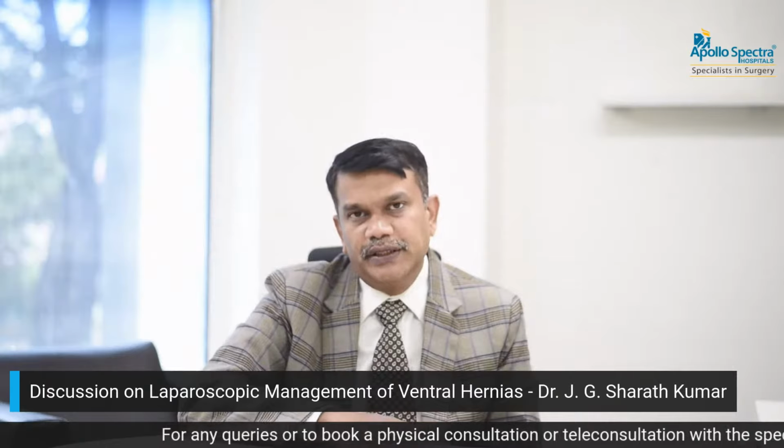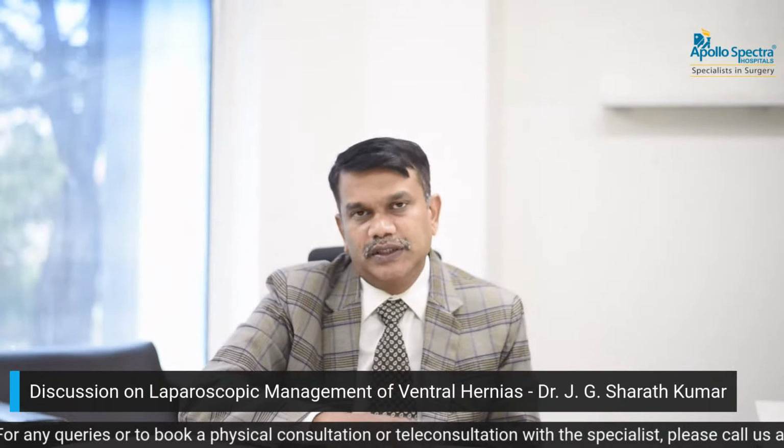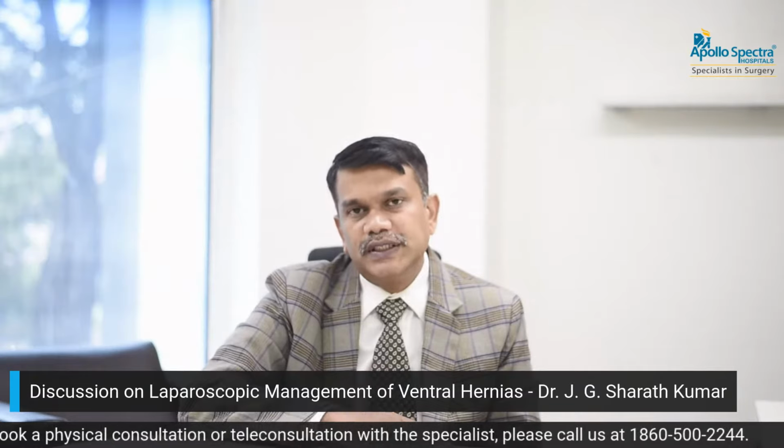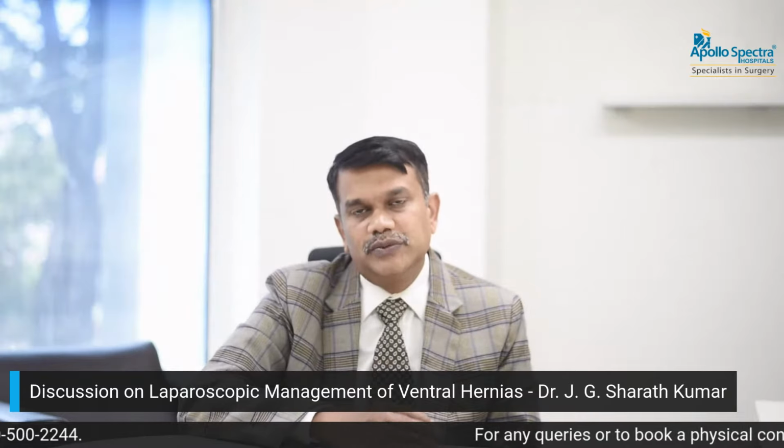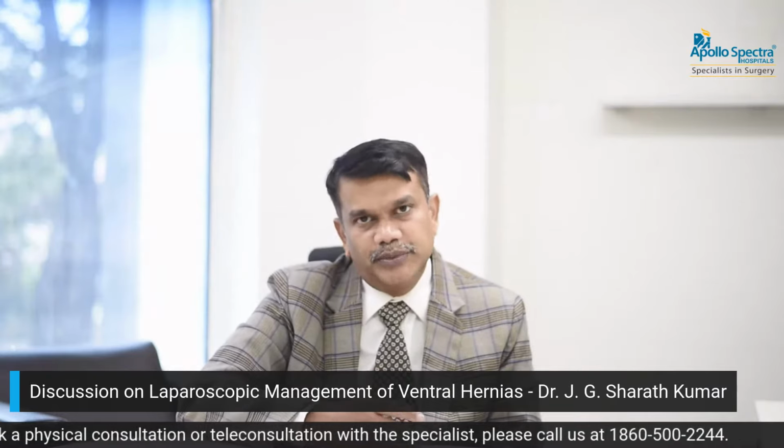Indication for surgery, doctor? Mainly the patient coming with a bulge in the defect, associated with pain or discomfort over the bulge. Other thing is progressive increase in the size of the swelling. And skin changes over the bulge like redness or blackish discoloration. And irreducibility, when the swelling which was reducible previously has become irreducible. Sometimes cosmetic purpose. And last one is emergency, signs of obstruction like pain, vomiting, constipation, or obstipation. These are the indications for surgery, laparoscopic ventral hernia repair.